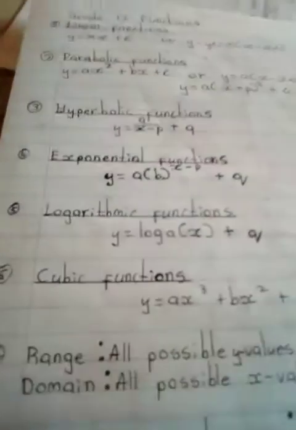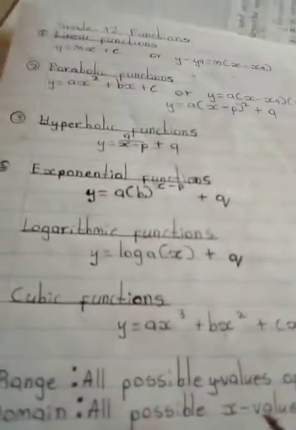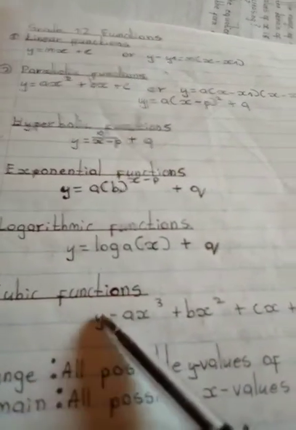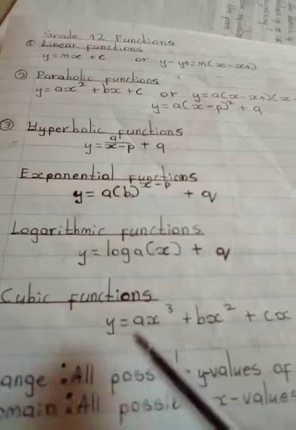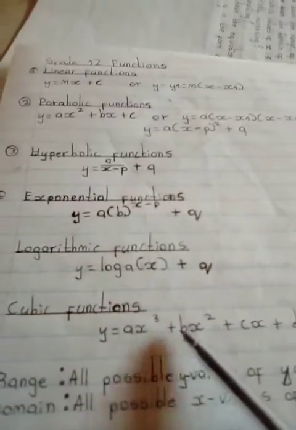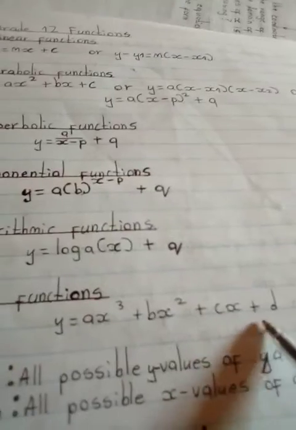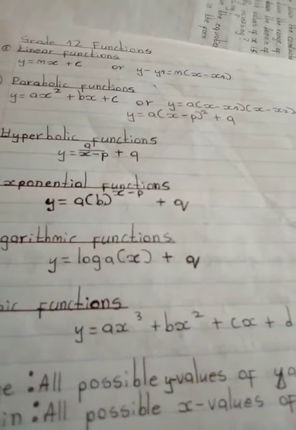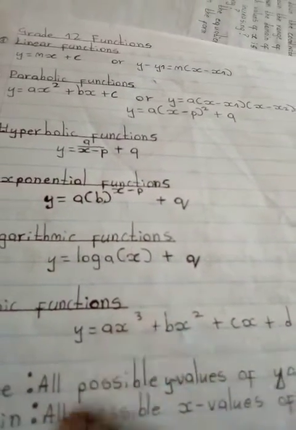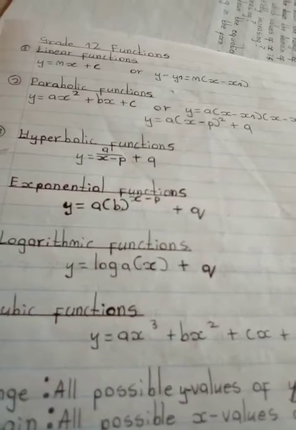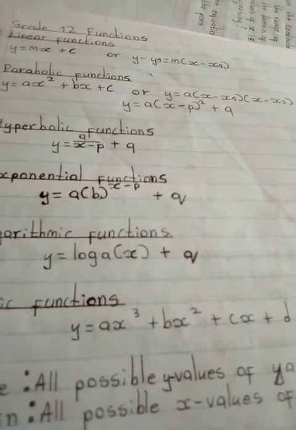And then we have the cubic function. The cubic function is given by y equals ax cubed plus bx squared plus cx plus d, where d is the y-intercept. A, b, and c play their own unique roles. And then within these functions, we will be dealing with the range.